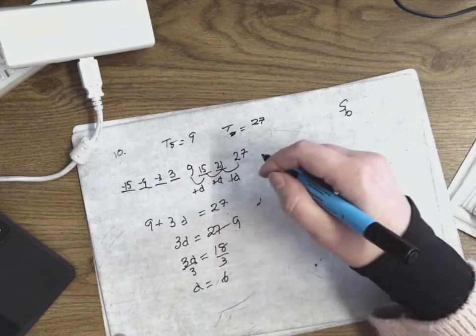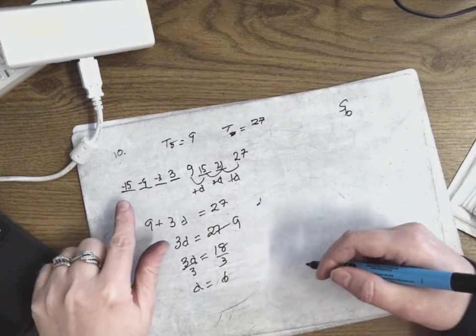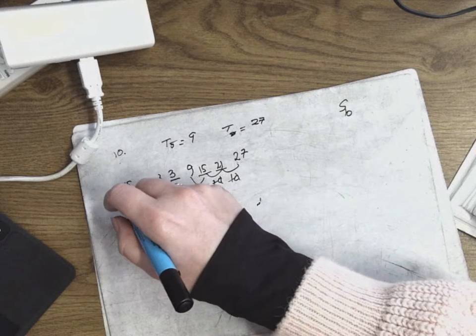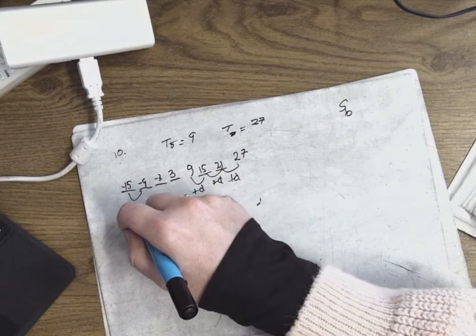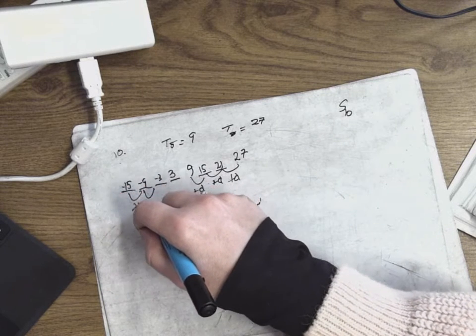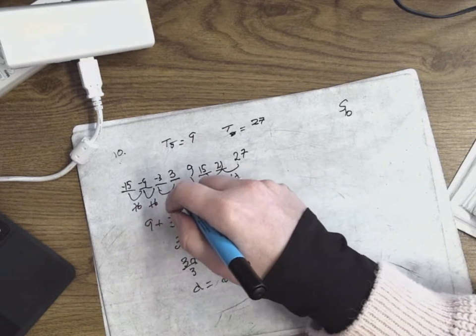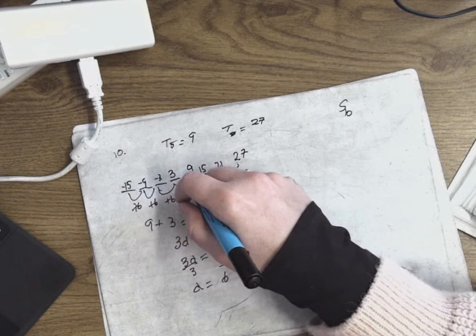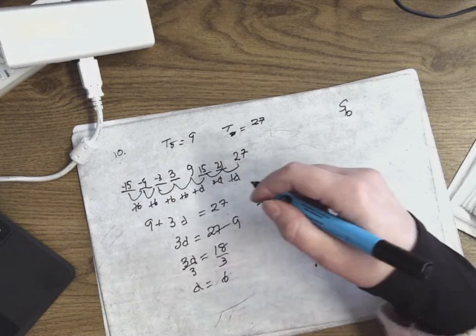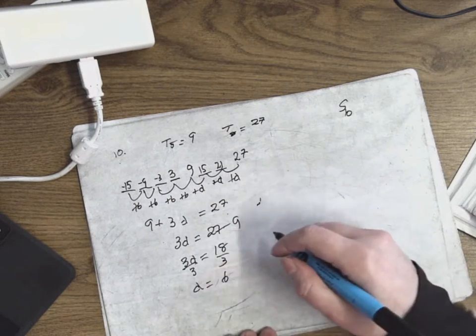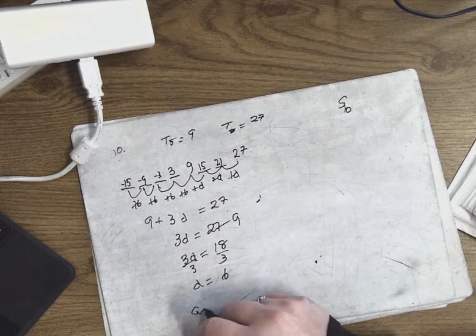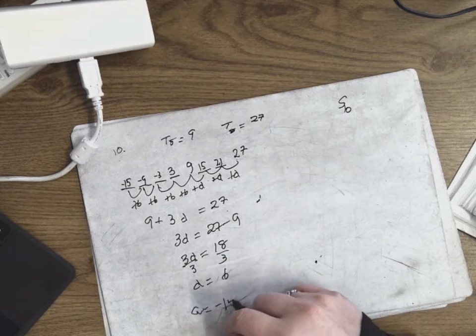So if you add 6 to go forward, you do the opposite to go back. Check your answer. Minus 15, add 6 will give me minus 9. Add 6 to minus 9, you get minus 3. Add 6 to minus 3, you get 3. And add 6 here, and you get to 9. Okay, so that means A is the first term, so A is minus 15.